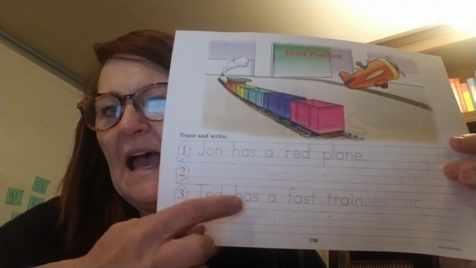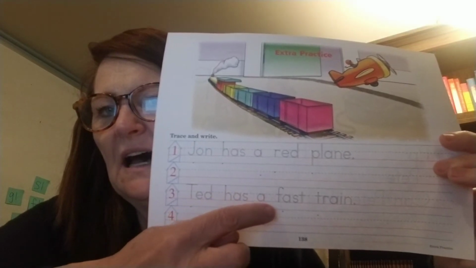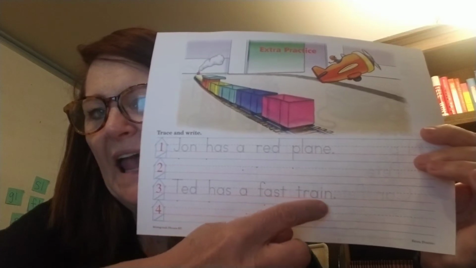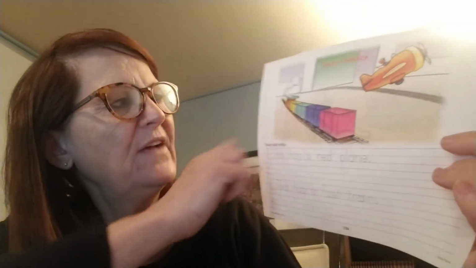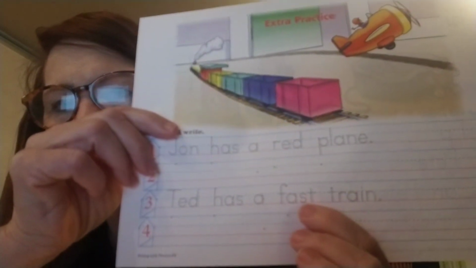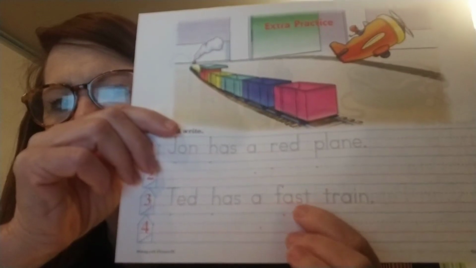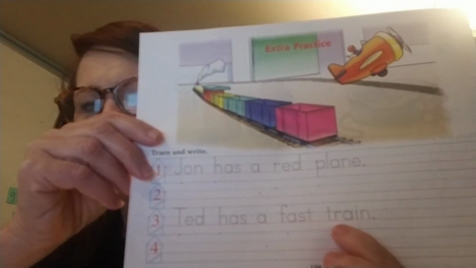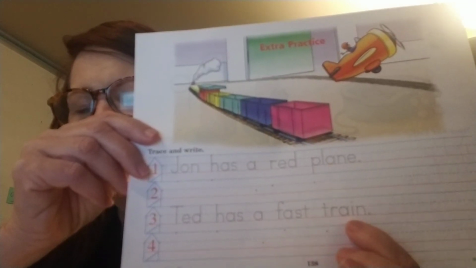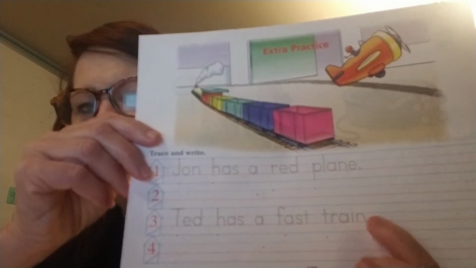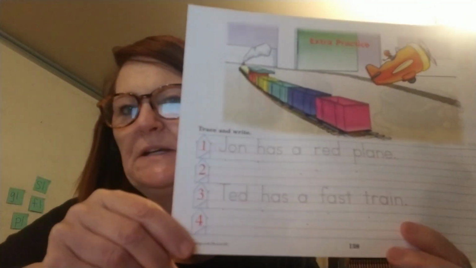Ted has a fast train. And there's the fast train. And that's Ted's. Again, ST at the end of fast. Just make the st sound. One sound, ST, and then TR, tra. Two vowels go walking. The first one does the talking. The second one keeps on walking. Train. And both of our sentences today have a period at the end.